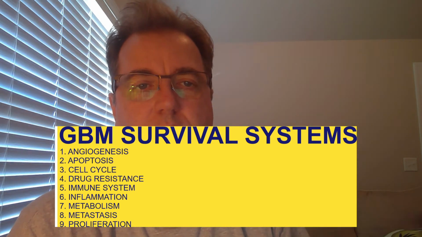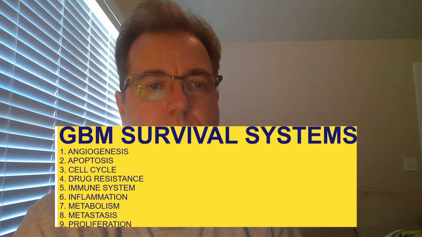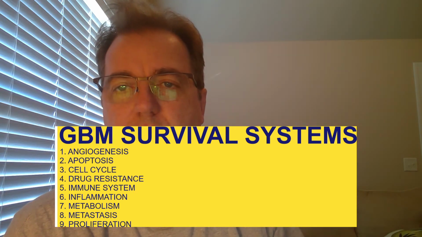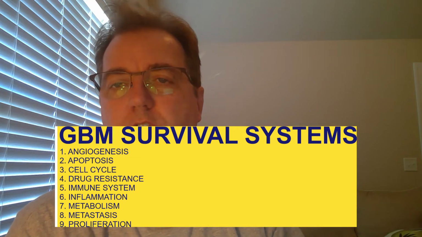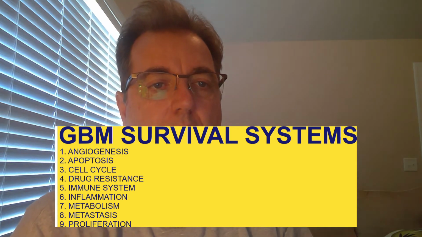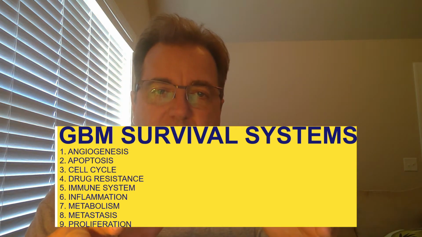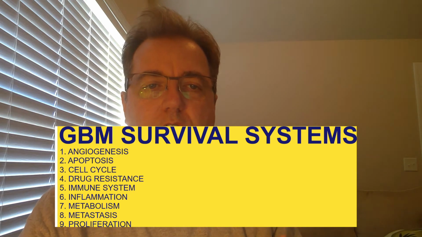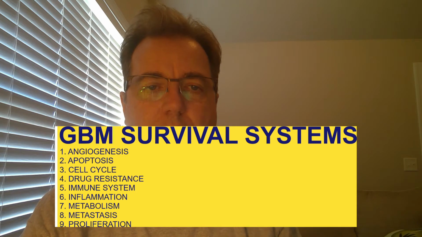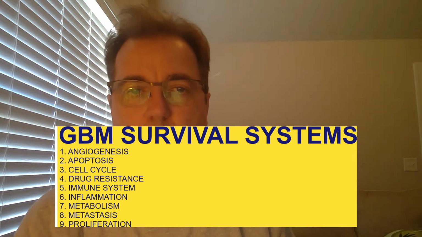Metabolism is the uptake of materials by the cell, cancer cells, regular cells. Metastasis is the appearance of tumors in other areas of the body, or the brain in our case. And then there's proliferation, which is kind of an umbrella system. It covers the growth of cancer cells, the growth of stem cells, and also the invasion process that glioblastoma uses.